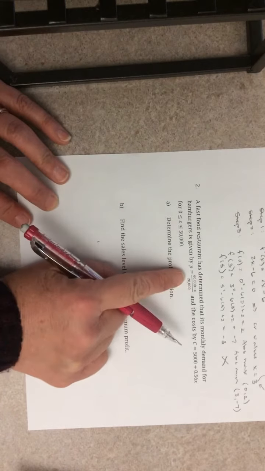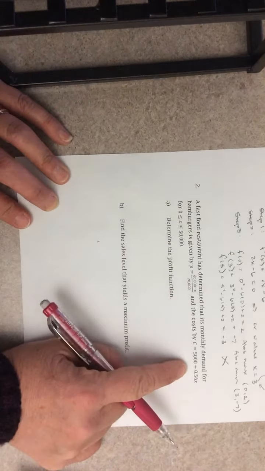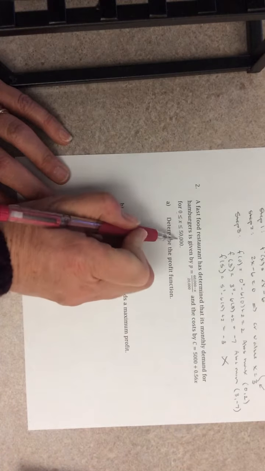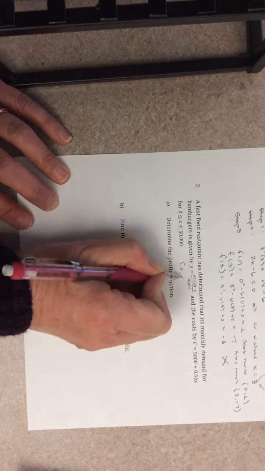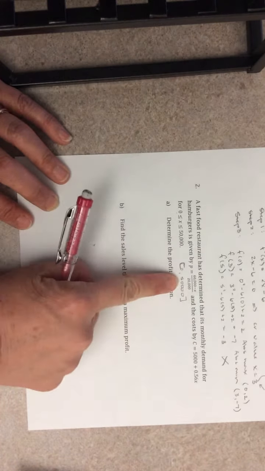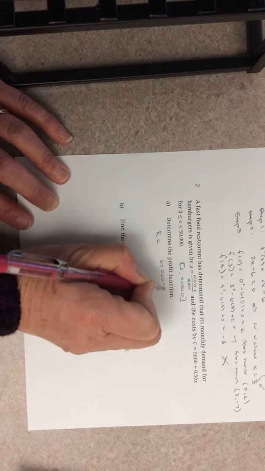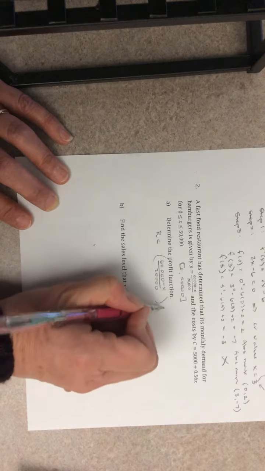Problem number 2, we've got a demand function and a cost function. We've also got a limit here on x. So this is my interval that we are talking about, a closed interval for x. What we're going to do is write our profit function by first writing our revenue function, which is demand times x.